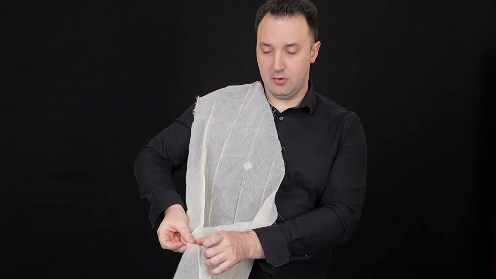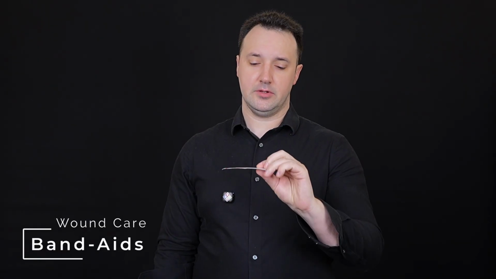Other than that, there are all sorts of other bandages and dressings that you can use. All sorts of inventive stuff you can do. Shirts you rip and then bandage, whatever. You can be really inventive with this stuff. Band-Aid's a brand. You're looking for adhesive dressings.